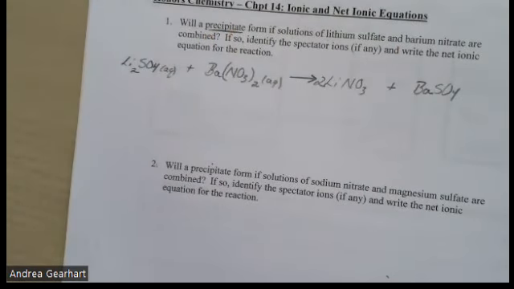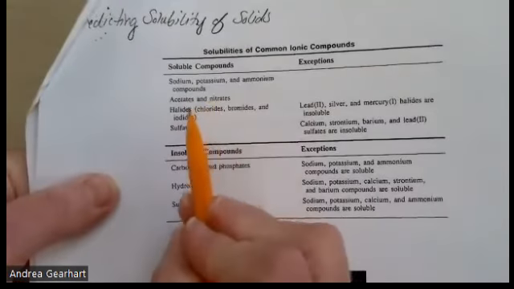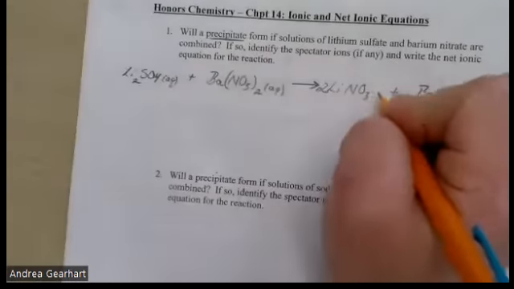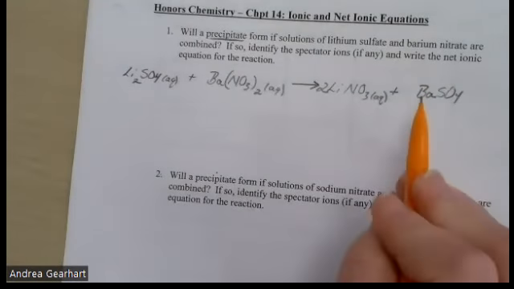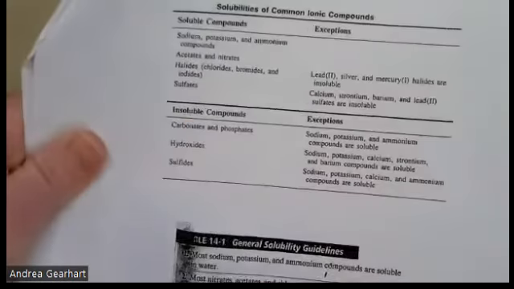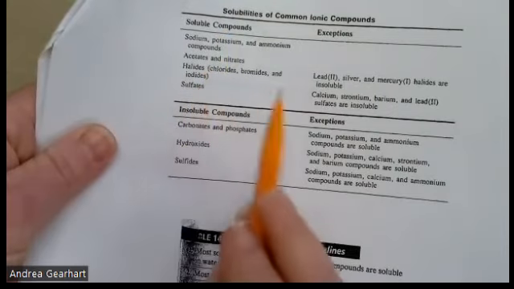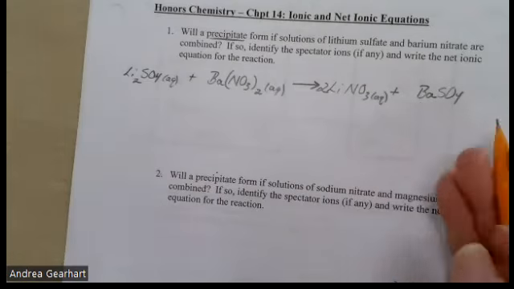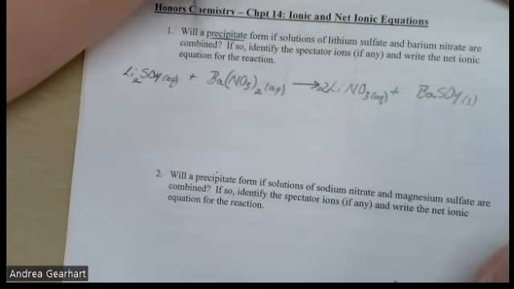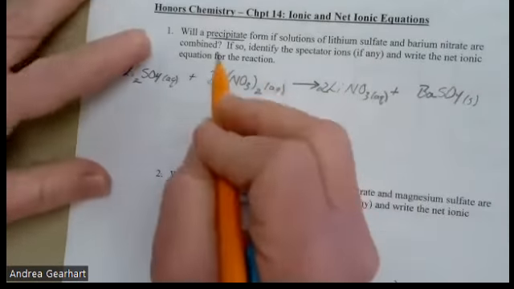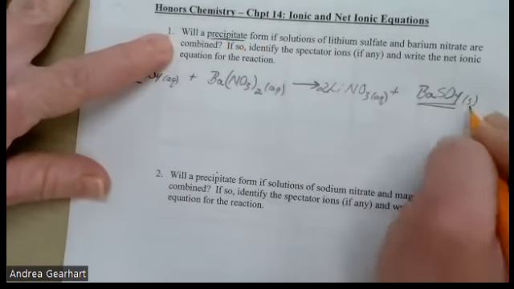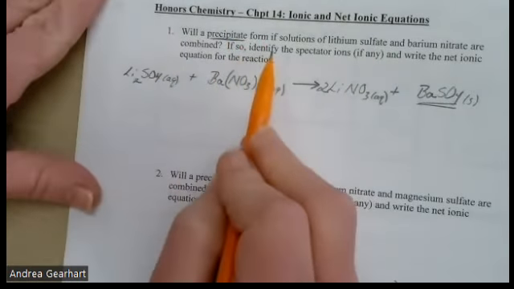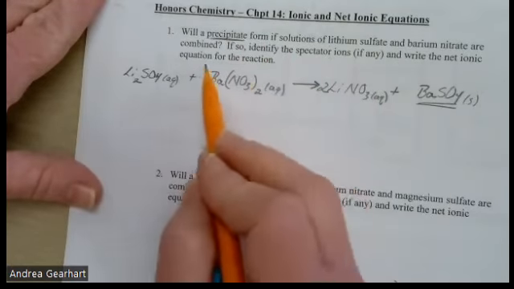All right, will we form a precipitate? So we need to look at our solubility rules. All right. Well, all nitrates are soluble, no exception. So that gets a big AQ. All right, sulfates. Oh, they are usually soluble, but I need to check an exception. Barium is. There's my precipitate. So we did get one. Yeah. So barium sulfate's my precipitate. So if so, identify the spectator ions and write the net ionic.